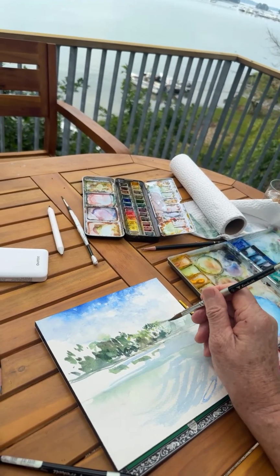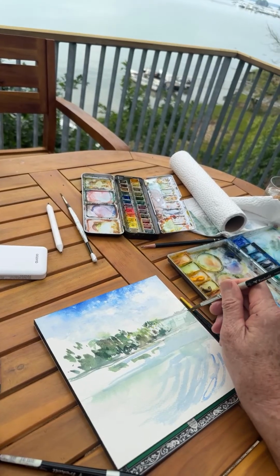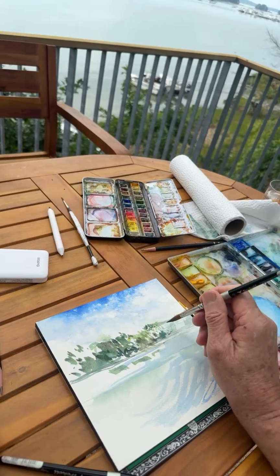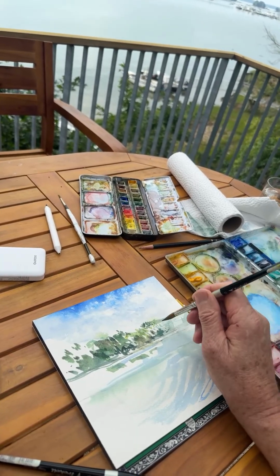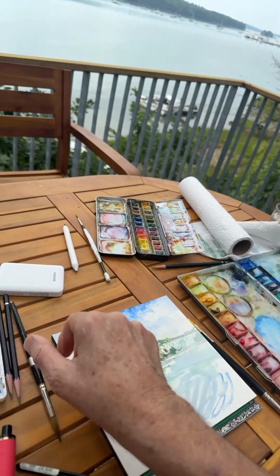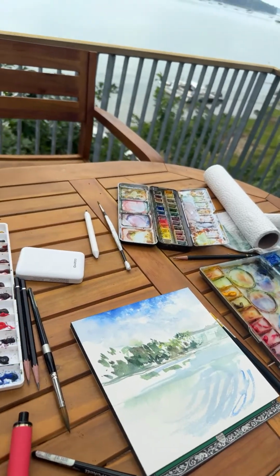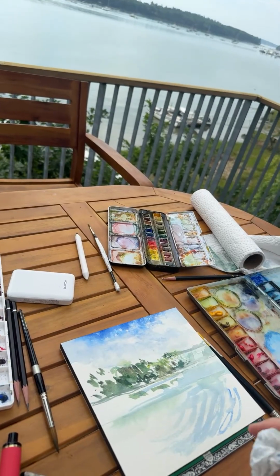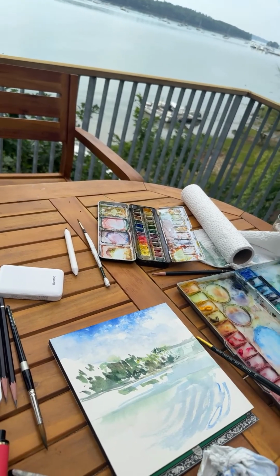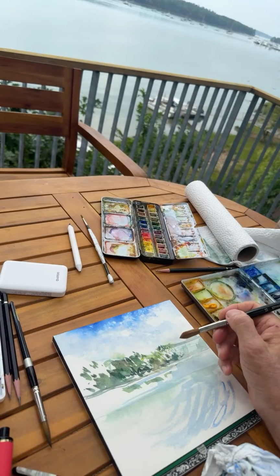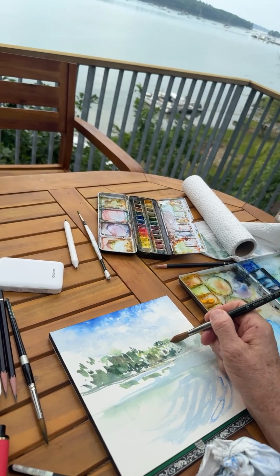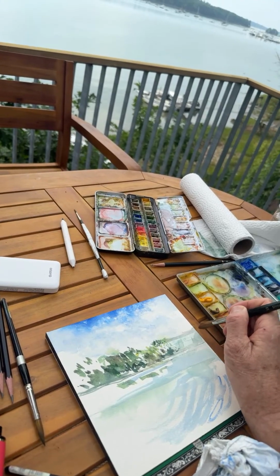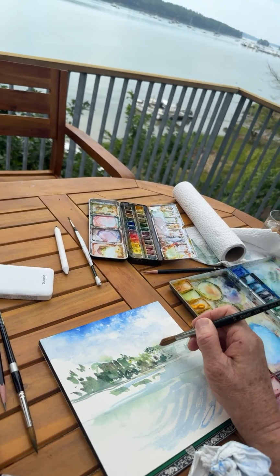This is the distant horizon line. And it's still too dark. Oh, I guess, well, let's see. This is a dry brush, so take a dry brush and just sort of hopefully lift and soften.